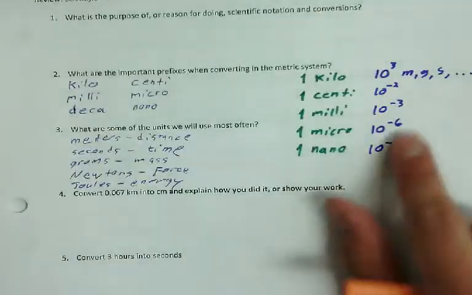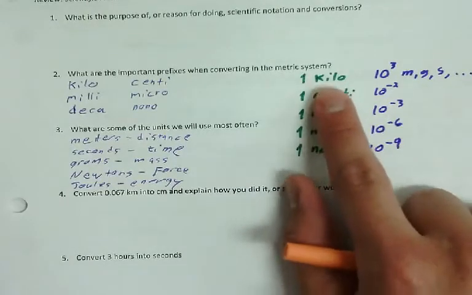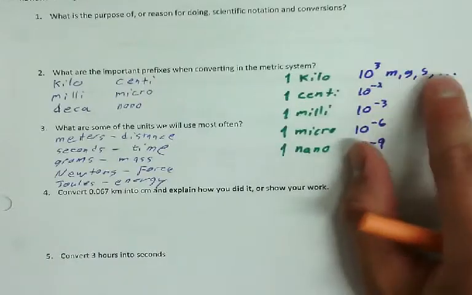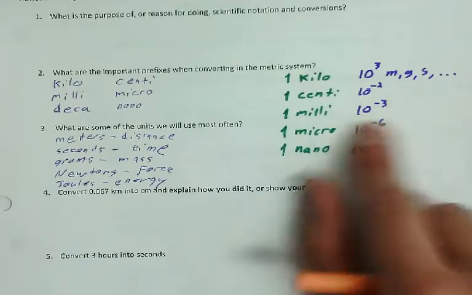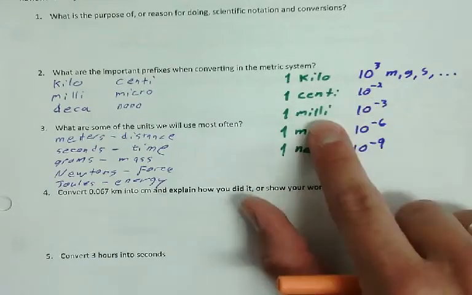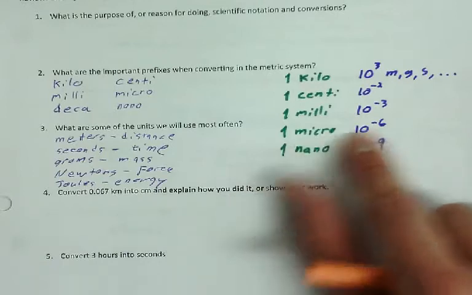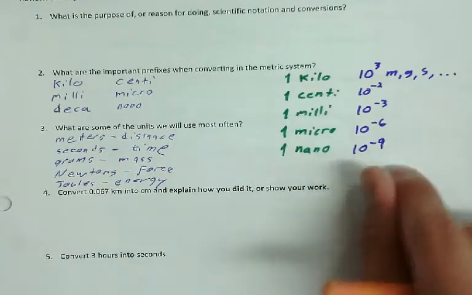So we got our different values here. For every 1 kilo, there's 10 to the third, whatever it is, meters, grams, seconds, whatever. 1 centi has 10 to the negative 2, 1 milli has 10 to the negative 3, 1 micro has 10 to the negative 6, and 1 nano has 10 to the negative 9.